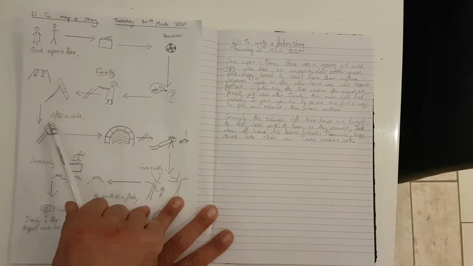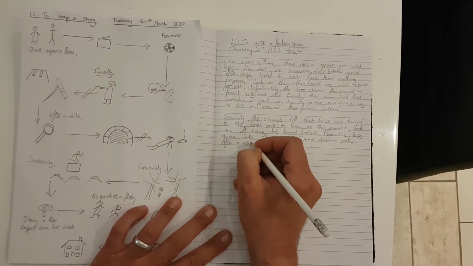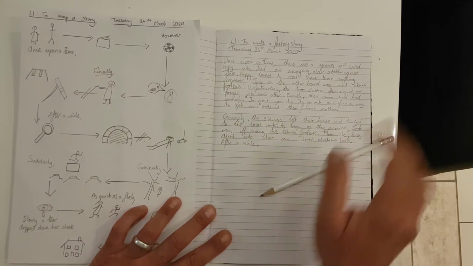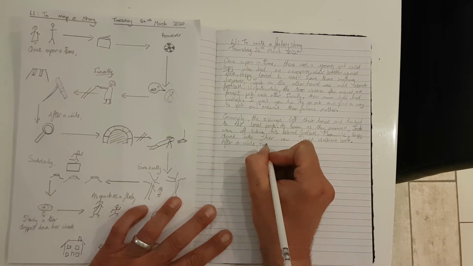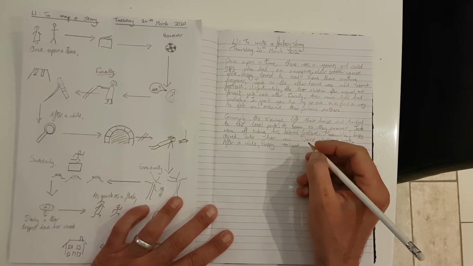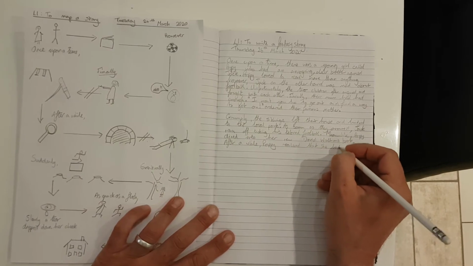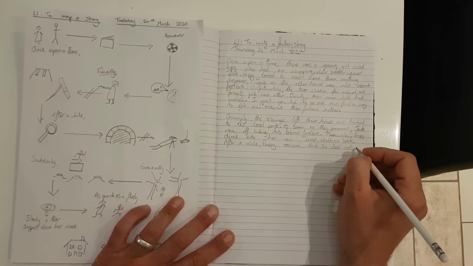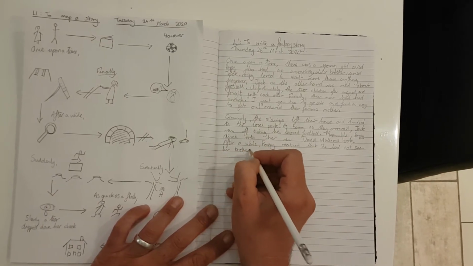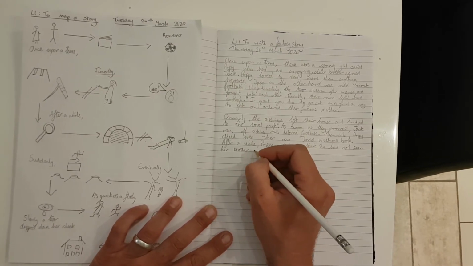Now, we keep following around. After a while, so I'm going to use that. After a while, Poppy realised that she had not seen her brother for ages.